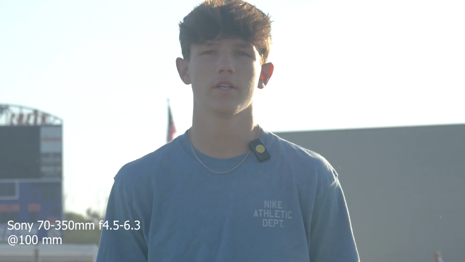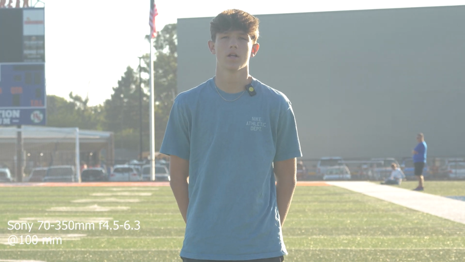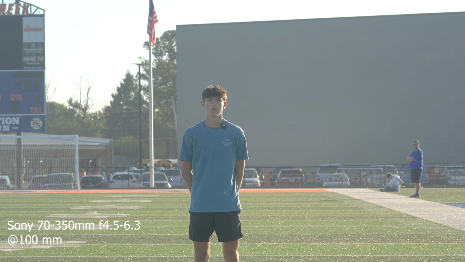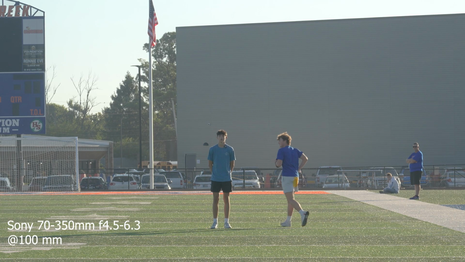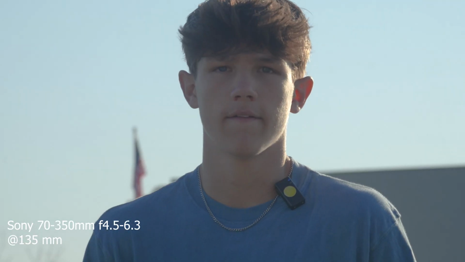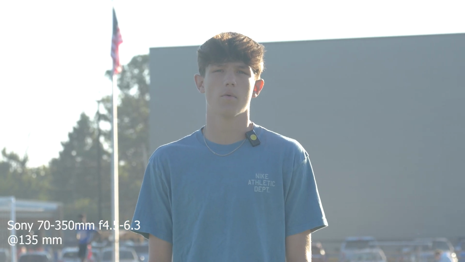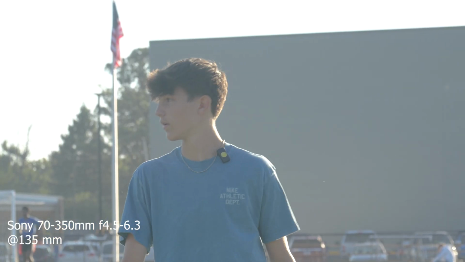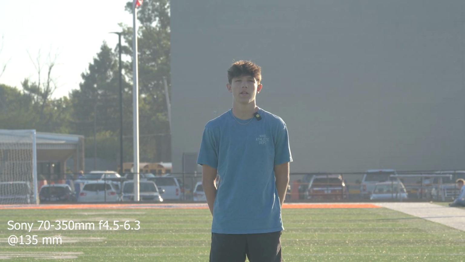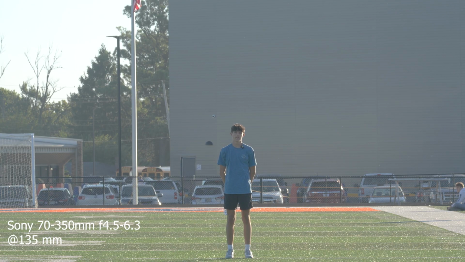Focal length 100, 1 yard. 5 yards. 10 yards. 20 yards. Focal length 135, 1 yard. 5 yards. 10 yards. 20 yards. 50 yards.